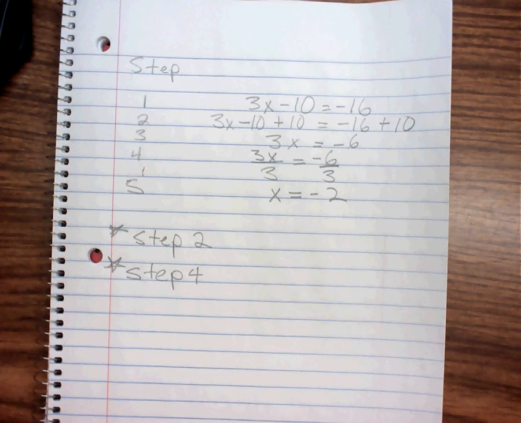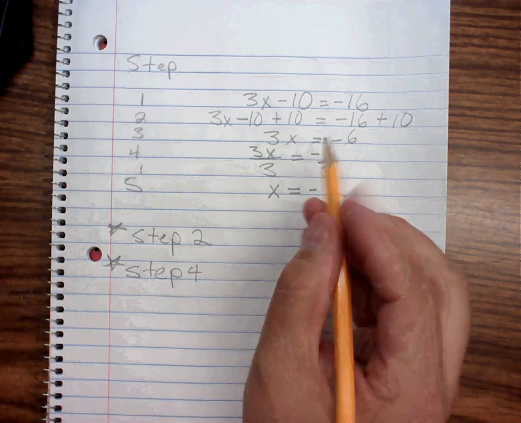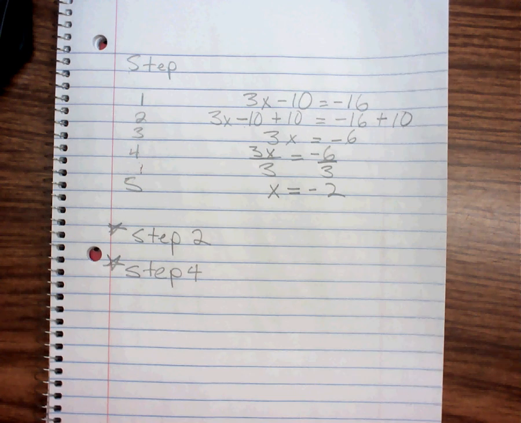Mr. Adams has really informally said whatever I do on one side, I have to do on the other side of the equal sign. But there's a property in algebra, and these are called equivalency properties. And they have a name, basically based on whatever math operation you do. If I divide on one side, that's the division property of equality. If I add on both sides, that's the addition property of equality, right? If I subtract on both sides, that's the subtraction property of equality. So in step 2, what did we do to both sides of the equation?